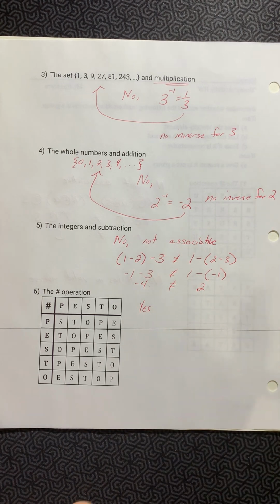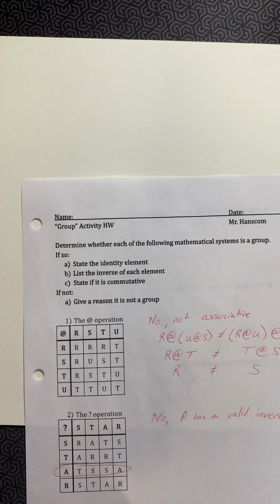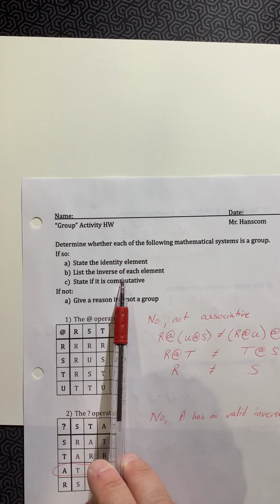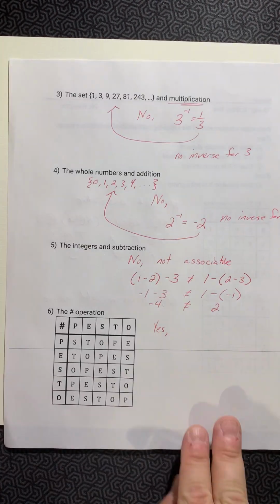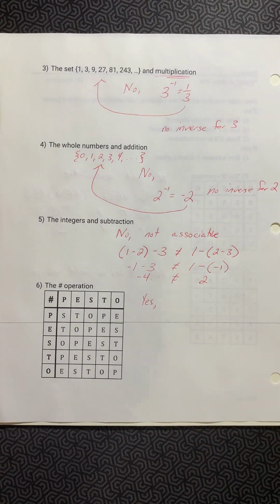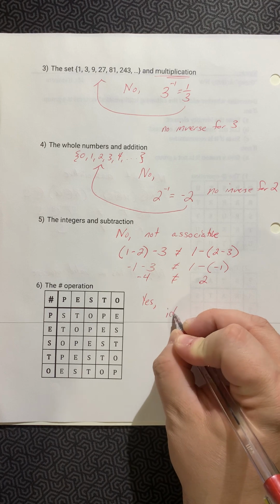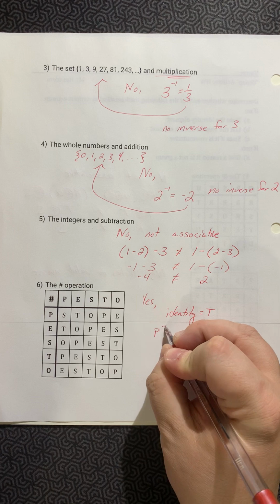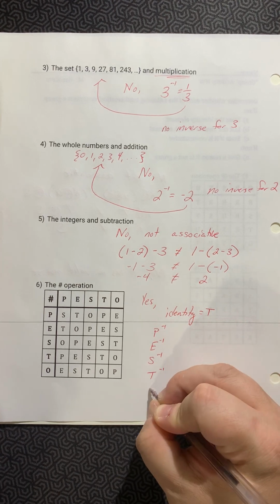And in the long, big scheme of things, that means now I can finally answer those questions I put on the front of the page, which, if you remember, were: if it is a group, say the identity, say the inverses for everything, and say if it's commutative. And so if we go back to that last example problem, we end up having pesto appearing at T. So the identity for this ends up being T. We can then try to find our inverses now that we know the identity.